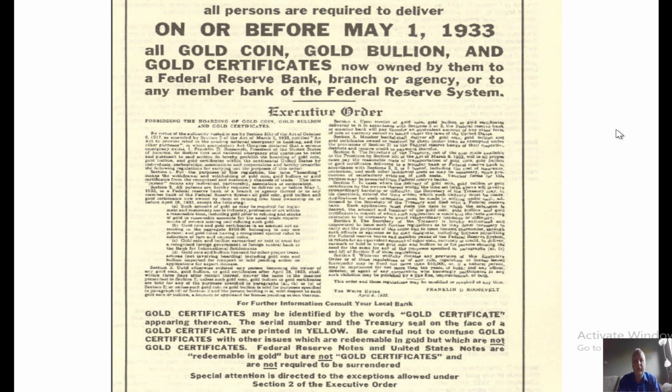This is FDR's executive order outlawing gold on or before May 1, 1933. All gold coin, gold bullion, and gold certificates now owned by them must be given to a Federal Reserve Bank.